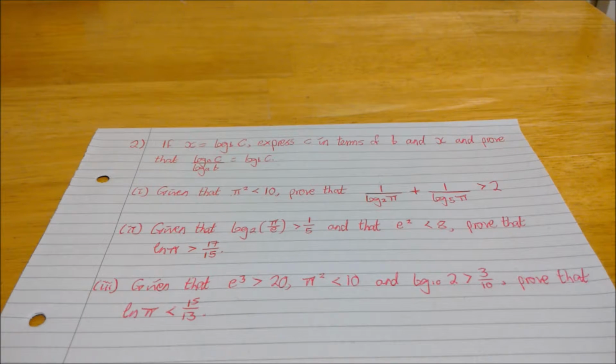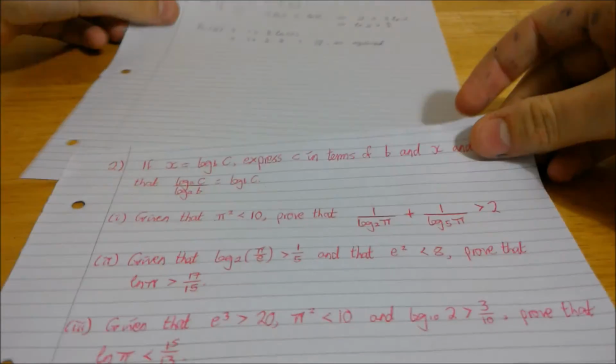Okay, so now we've just found the lower bound of log pi. Now we're trying to find an upper bound of log pi. So let's have a go at that. Let's do it on the same sheet. I think that should be fine. Let me just fold this so we get some more room.